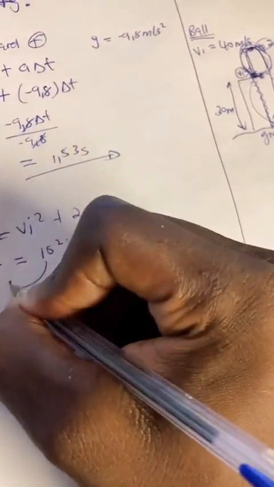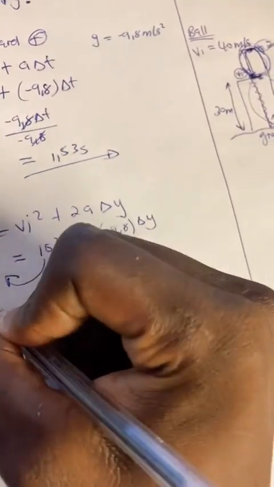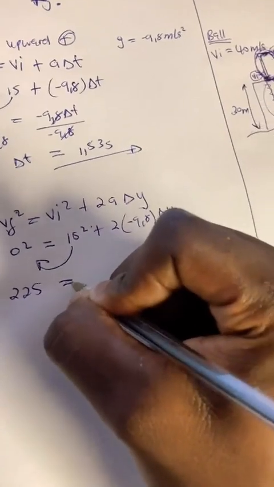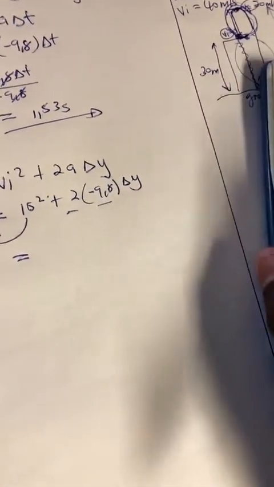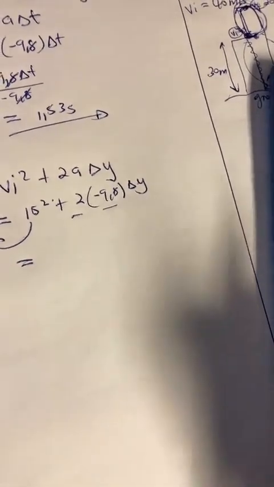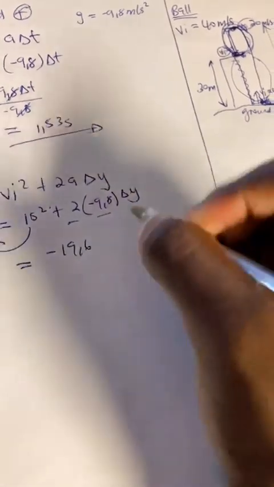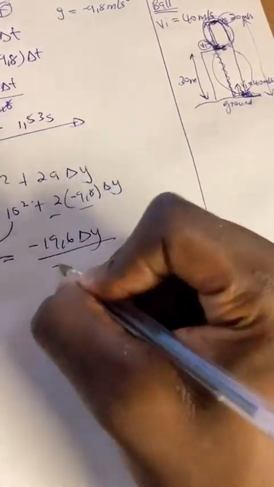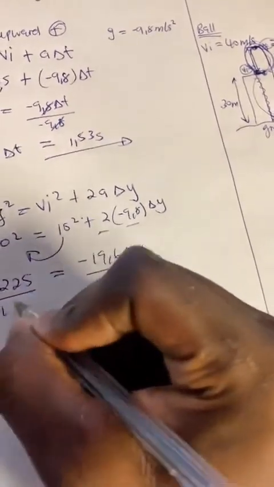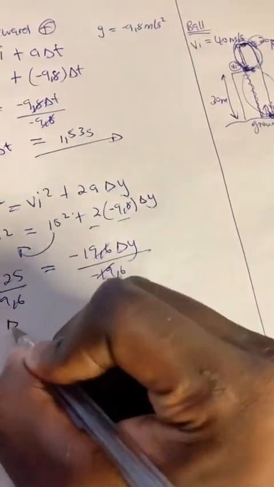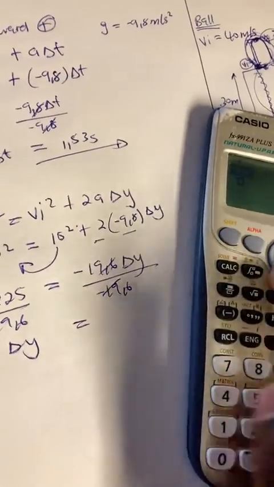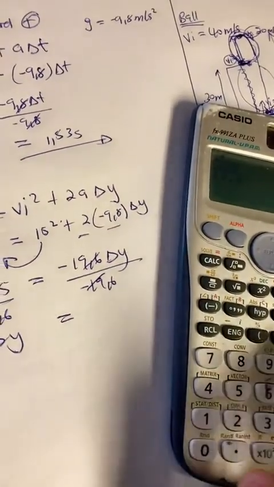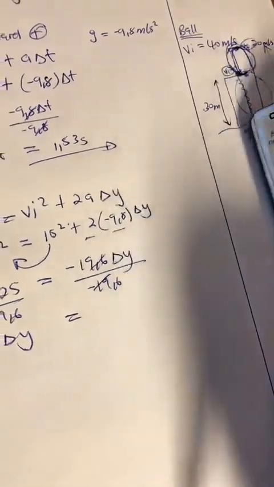So we transpose: negative 225 is equal to 2 times 9.8, which is 19.6, so negative 19.6 delta Y. Negative 19.6 and negative 19.6 cancel, then your delta Y is equal to 225 divided by 19.6, to find an answer of 11.48.